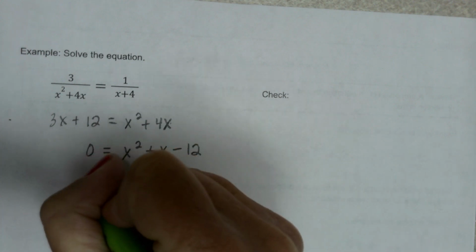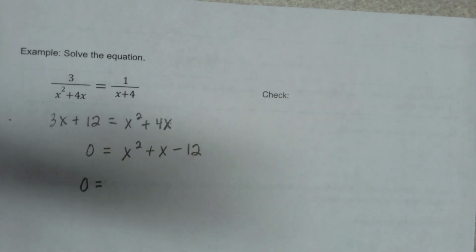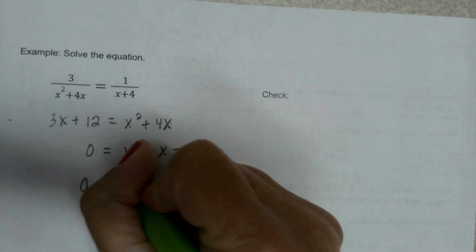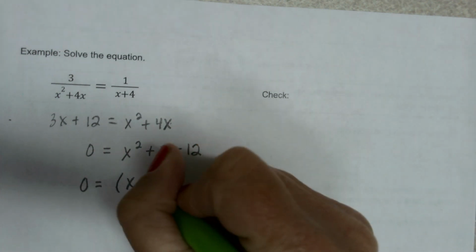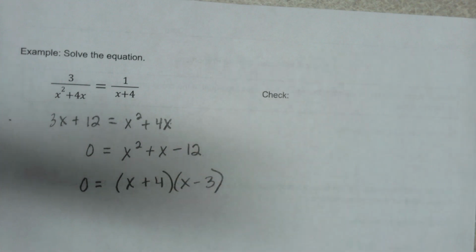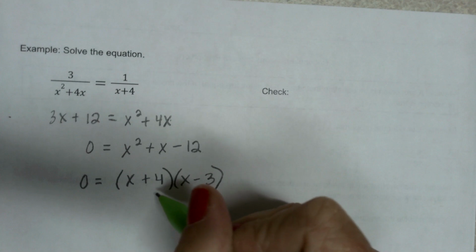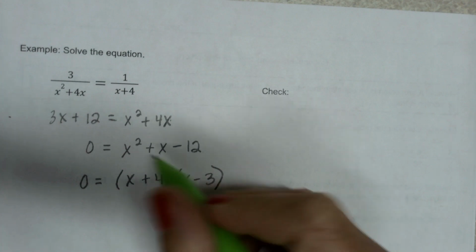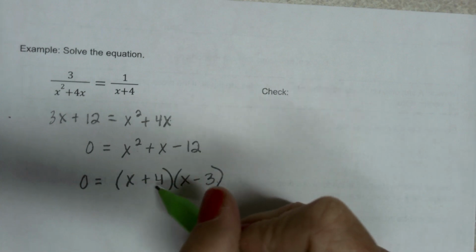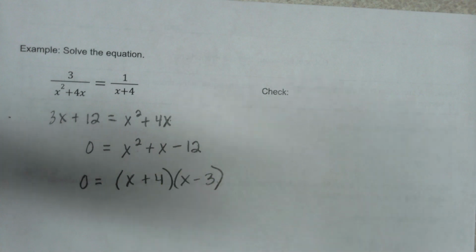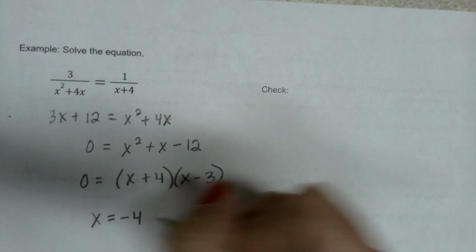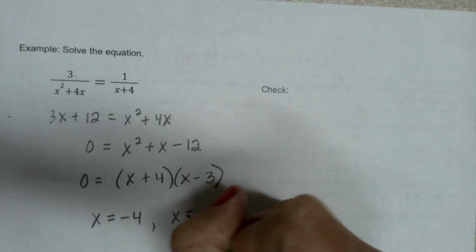Okay, so I'm going to check and see if I can factor this. Do I have two numbers that multiply to negative 12 and add to 1? For me, that's x plus 4, x minus 3. So I'm just checking real quick. X times x is the x squared, 4 times negative 3 is the negative 12, and then 4x minus 3x is the x. So this would give me the answer of x equals negative 4 and x equals 3.